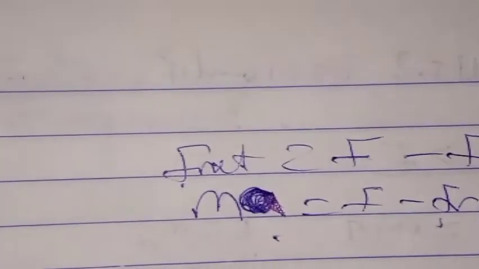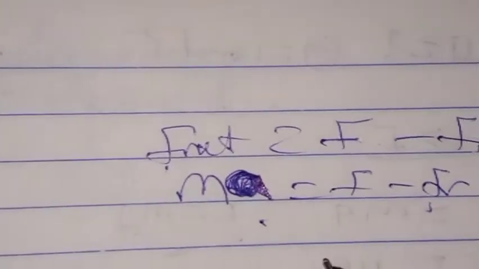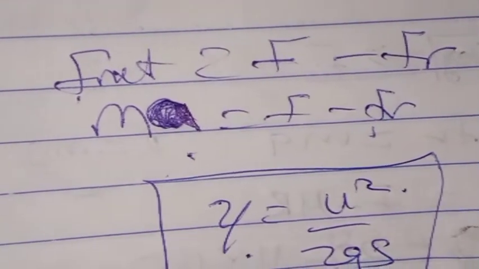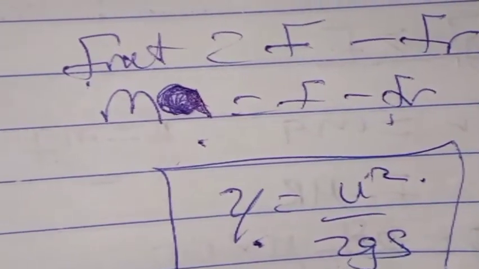Then you can be asked to find the speed. This is the formula you use: mu is equal to u squared over 2gs. Please take this formula very seriously. Mu is equal to u squared over 2gs. So that's all. Let's take another question now.